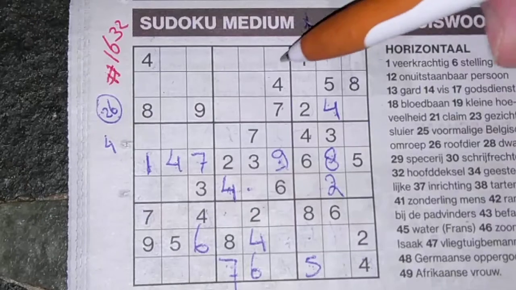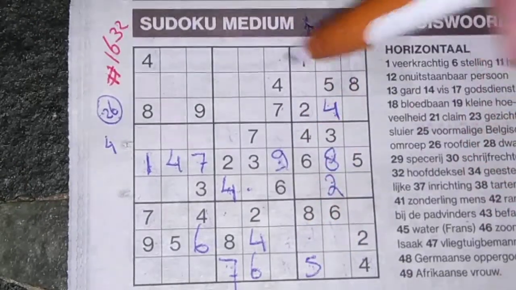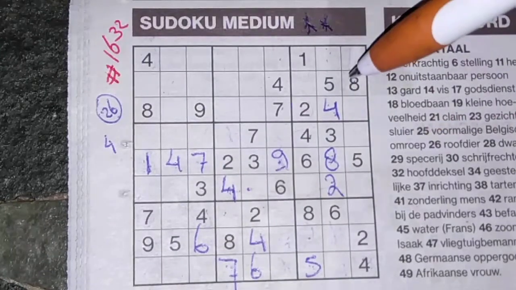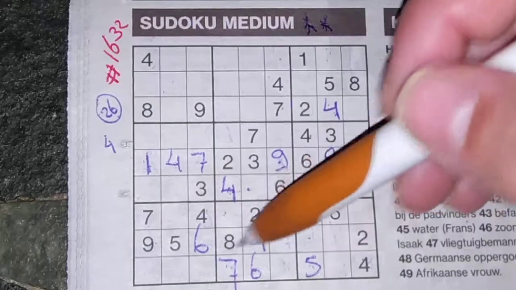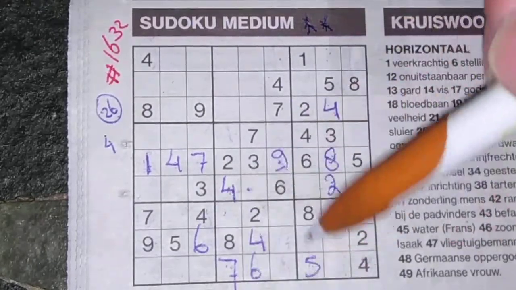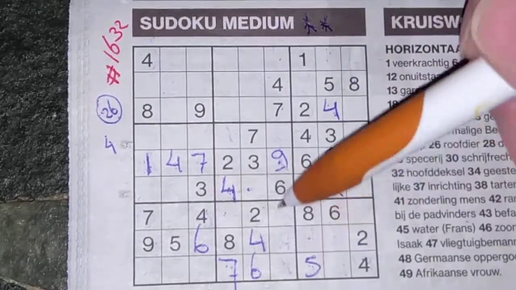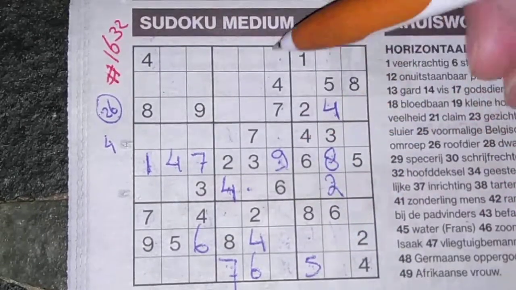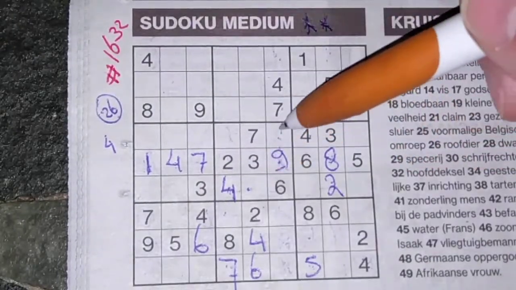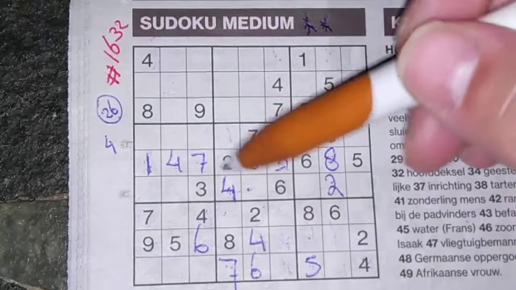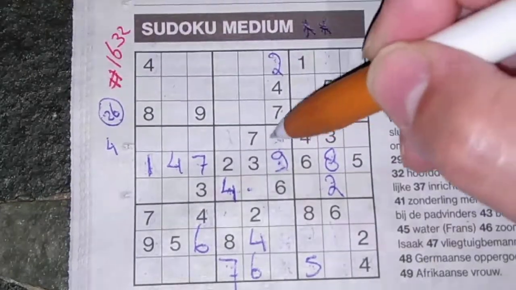Alright. We have in this column 5 missing numbers. 2 of those missing numbers are the 8 and the 2. In this big square, we have an 8 and a 2, so no 8 and 2 in these 3 boxes. So the 8 and the 2 go in those 2 boxes. We see here also a 2, so no 2 there in this big square. Here a 2, so no 2 there. So the 2 should be there, and the 8 goes here.